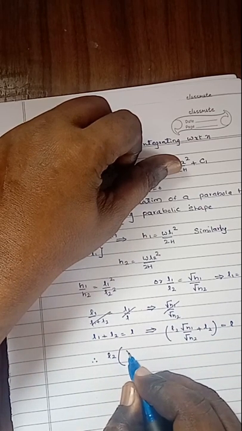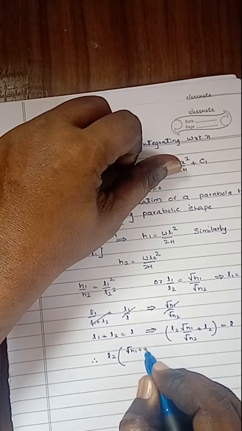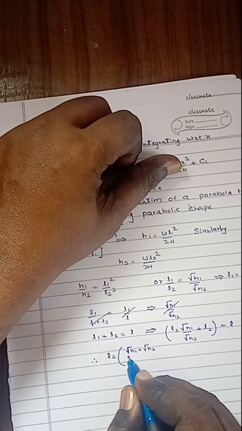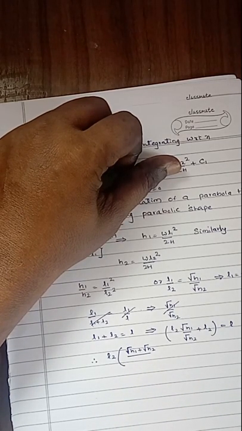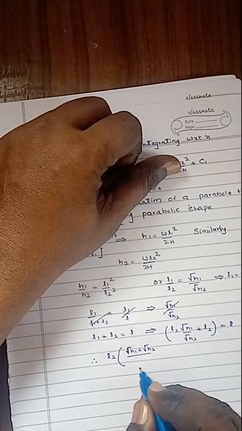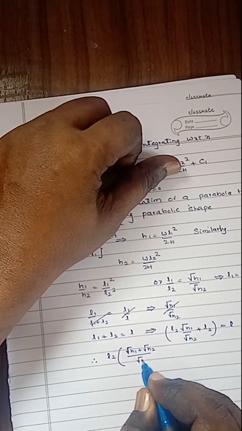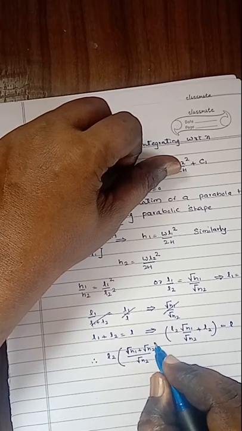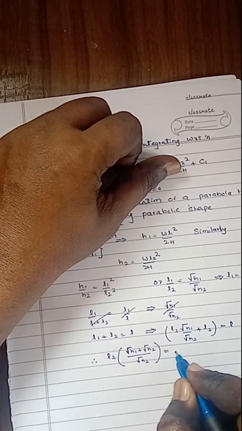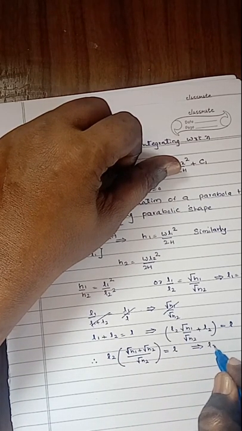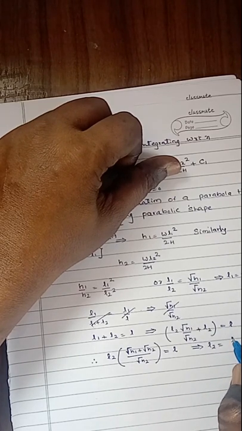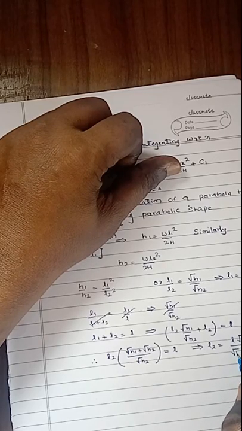LCM is root of H1 plus root of H2, that equals L. Then L2 is given by L into root H2 divided by root of H1 plus root of H2.